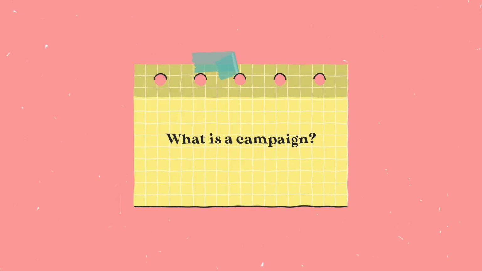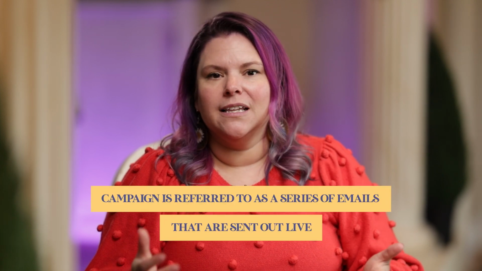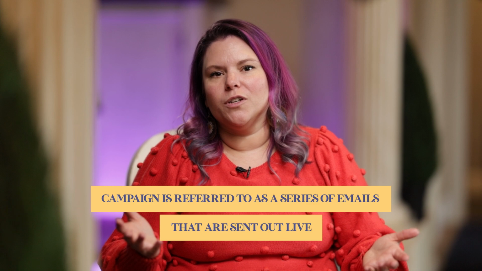First of all, what is a campaign? Now, if you're using ActiveCampaign, it's going to say that a campaign is a one-time email. Literally, no other email service provider says that. I don't know why they call it that. Everybody else calls it a broadcast. Typically, a campaign is referred to as a series of emails that are sent out live, and they're usually used to launch something. So how can you plan this out so that you can be as successful as possible?